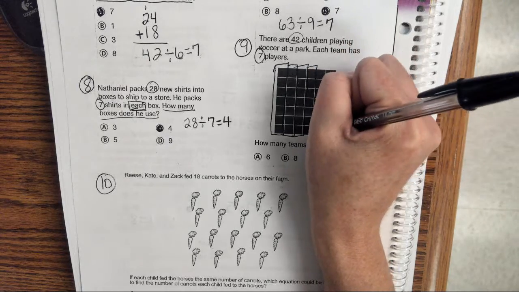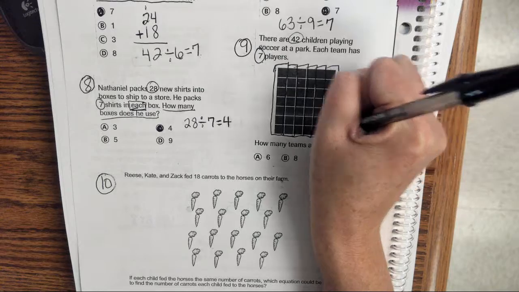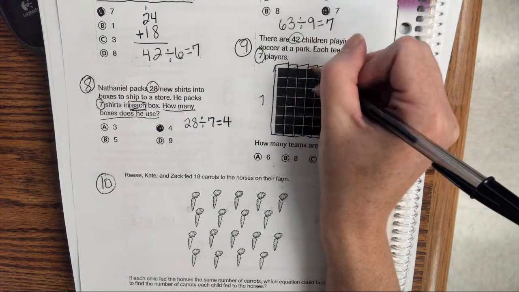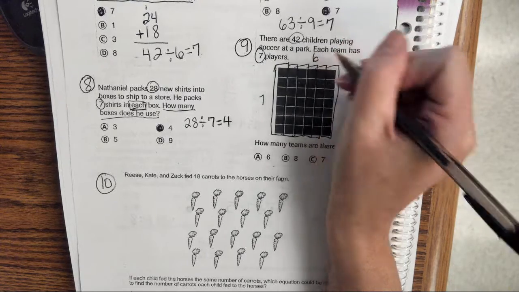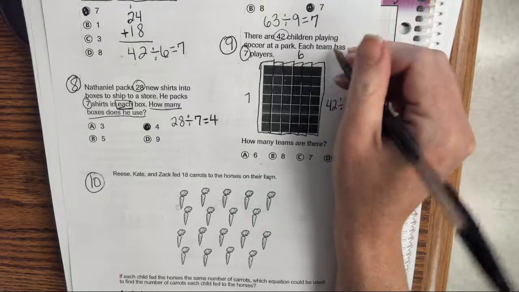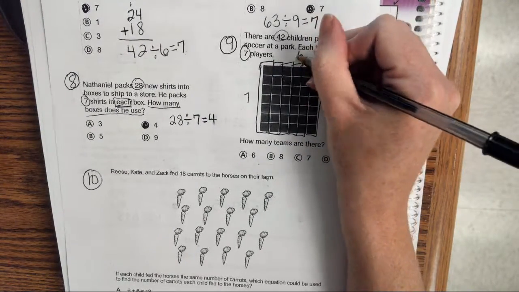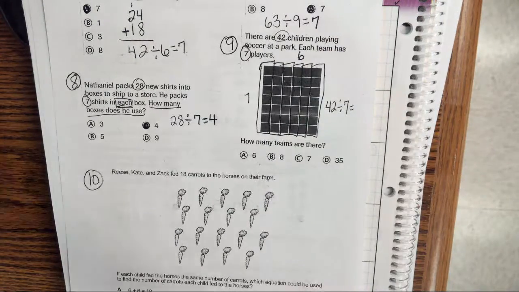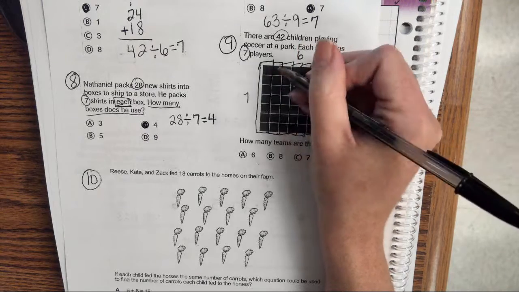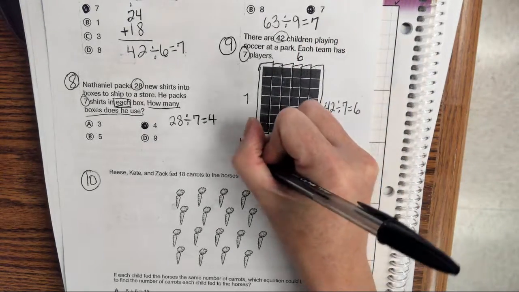We can use the picture. If there's a model for us, we can use that. So there are 7 going this way, and 1, 2, 3, 4, 5, 6 going this way. 42 children divided into teams of 7. There will be 6 teams. Here's my team of 7. I was able to make 6 teams.